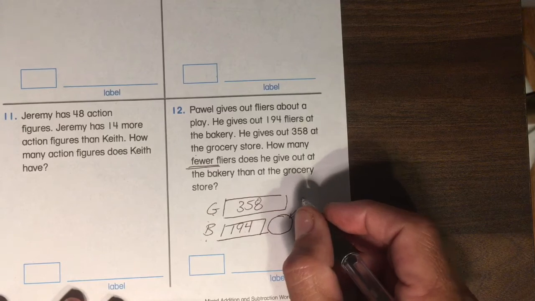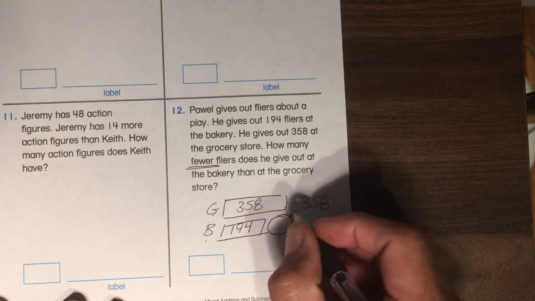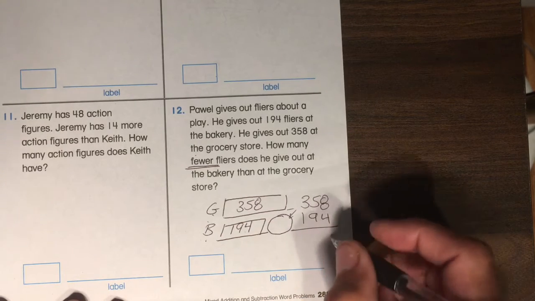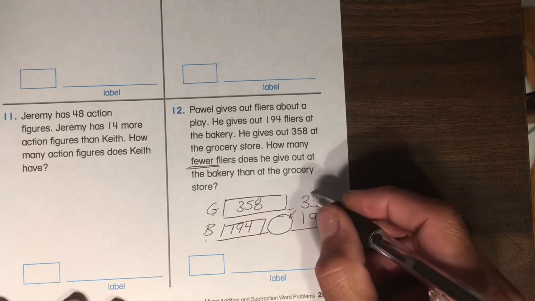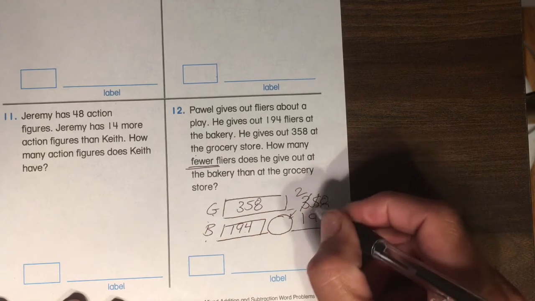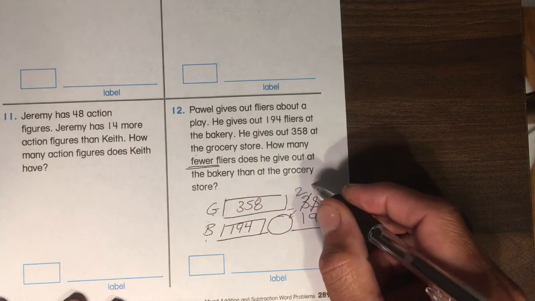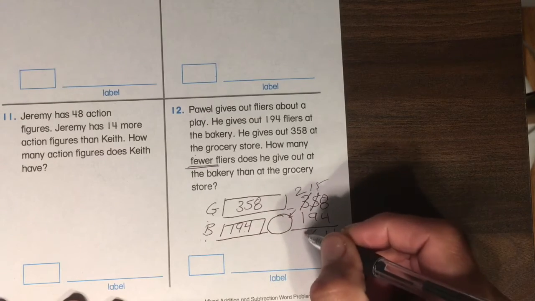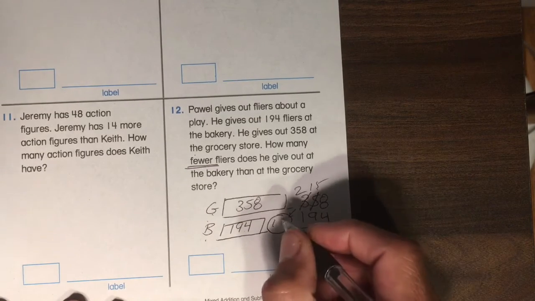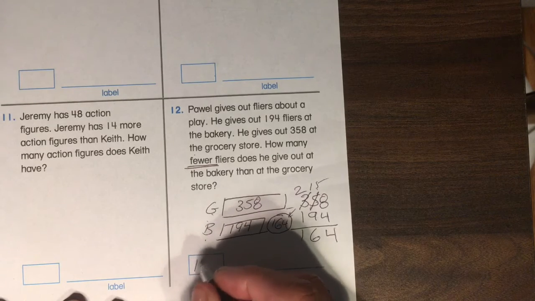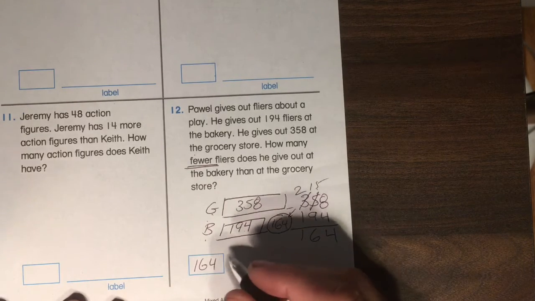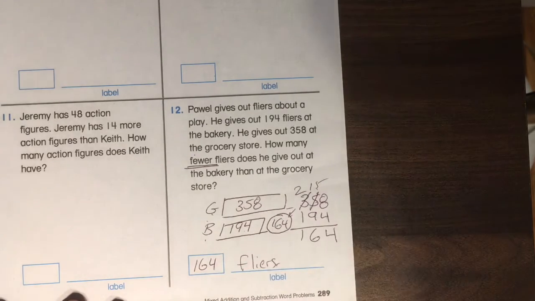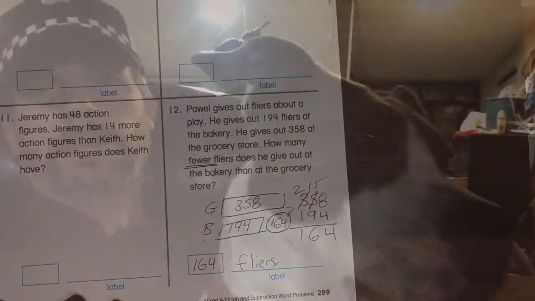I'm going to subtract. So 358 minus 194. I can take 4 from 8. That equals 4. Going to regroup 100. 2 hundreds turned into 10 tens plus 5 is 15. 15 take away 9 is 6. 2 take away 1 would be 1. The difference is 164. So I'm going to go ahead and have you pause here. And you'll complete your work, and please come back and check your answers.